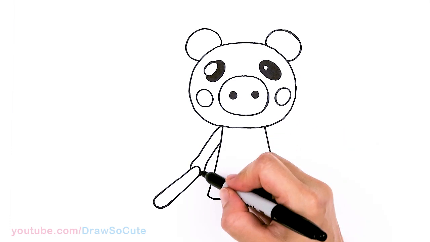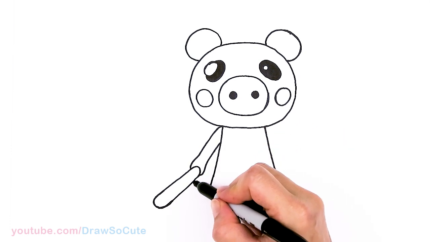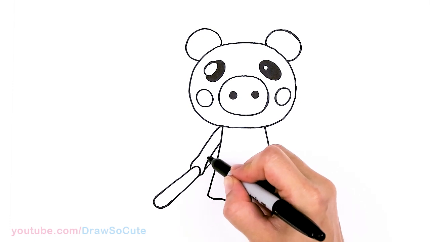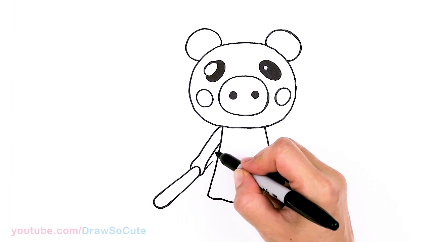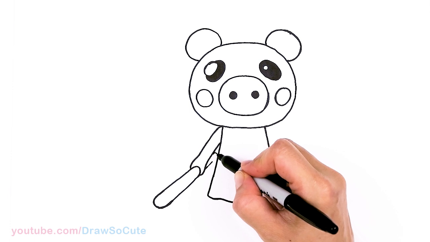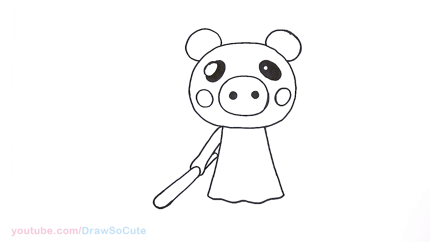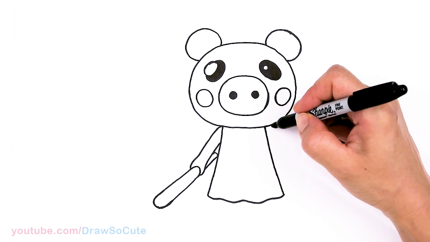Okay, so then the end, just make sure it's still going at the same angle. And whatever space you have left right here, you can just give an indication of the end of the bat. There. Okay, so now the other arm, much simpler, just onto your side.